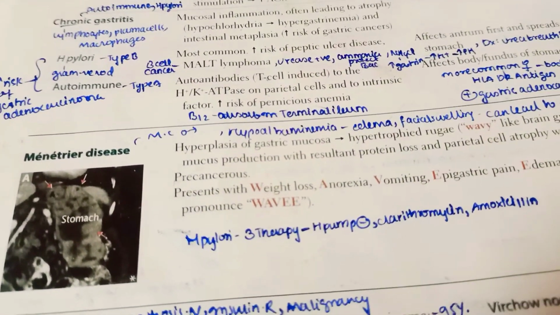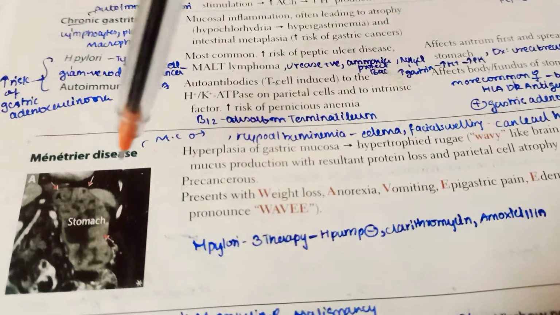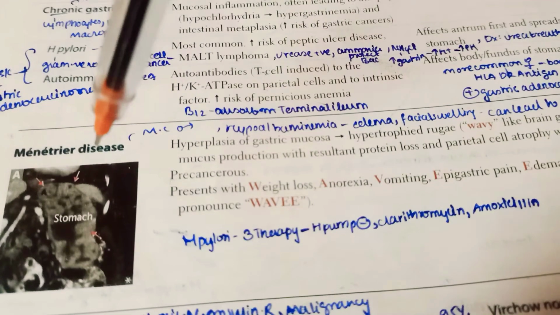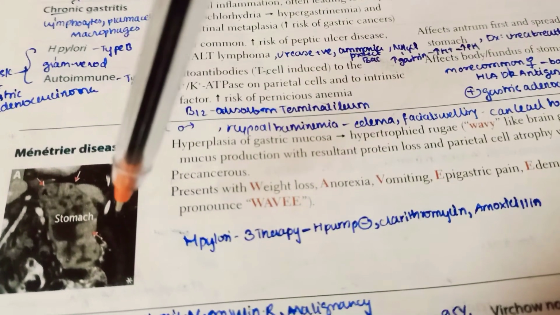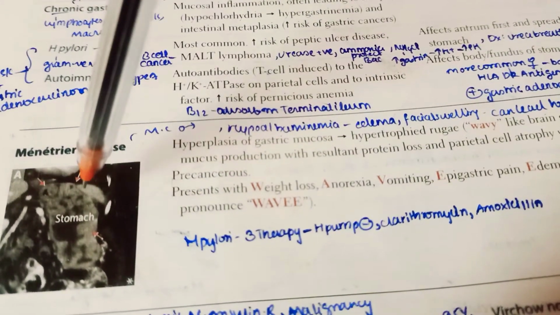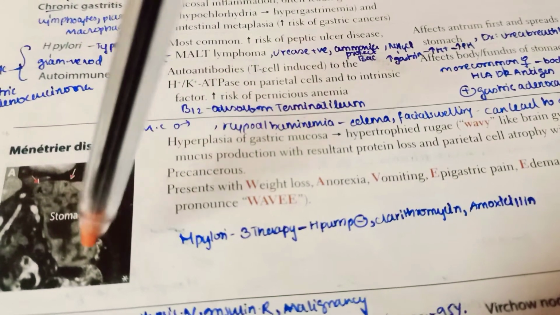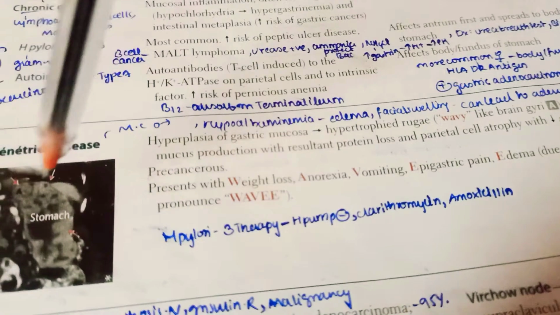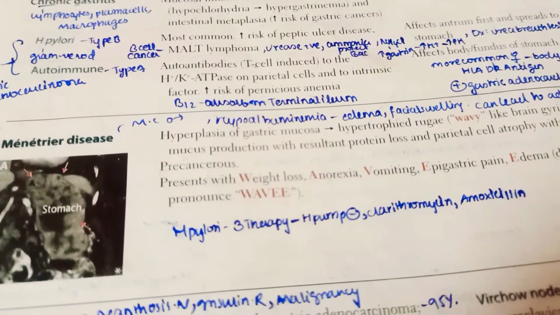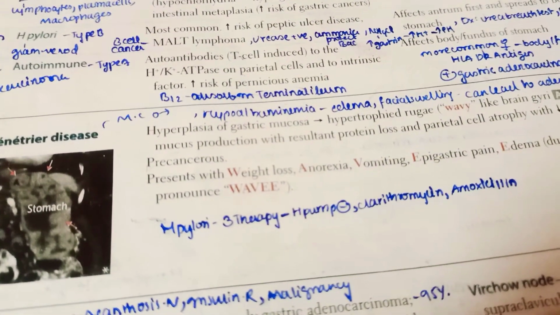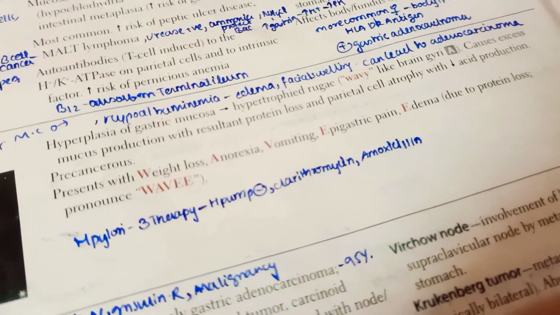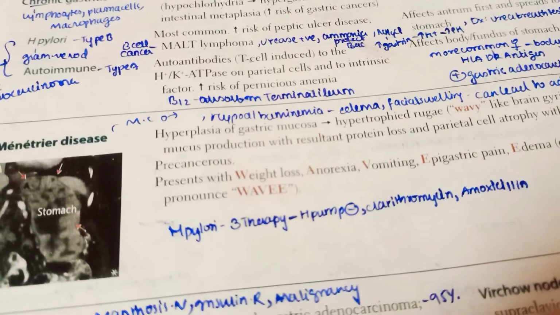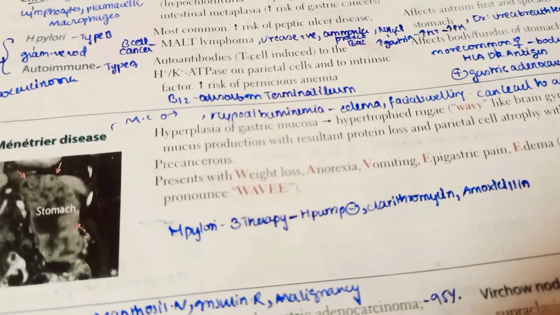Ménétrier's disease is most common in males. Ménétrier, male, MM, okay, and it leads to hyperplasia of the gastric mucosa. There is hypertrophied rugae; the rugae are hypertrophied. These red arrows you can see. It is wavy, like brain gyri. They look like brain gyri. It causes excess mucus production. Here the problem is more mucus production with resultant protein loss and parietal cell atrophy with decreased acid production. So the parietal cells will completely atrophy, so no acid at all, but more mucus, and also this protein loss.